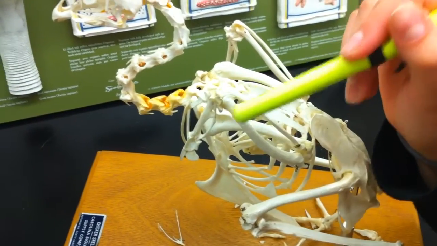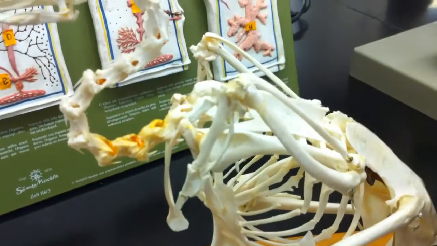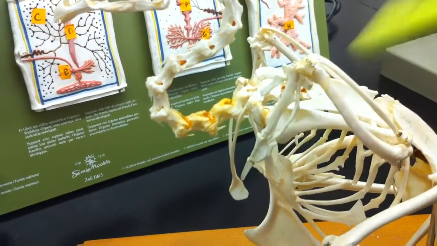And then this is the humerus. This is the radius. This is the ulna. And I don't think you can see the carpals and metacarpals. Oh, right. That would be the carpals.